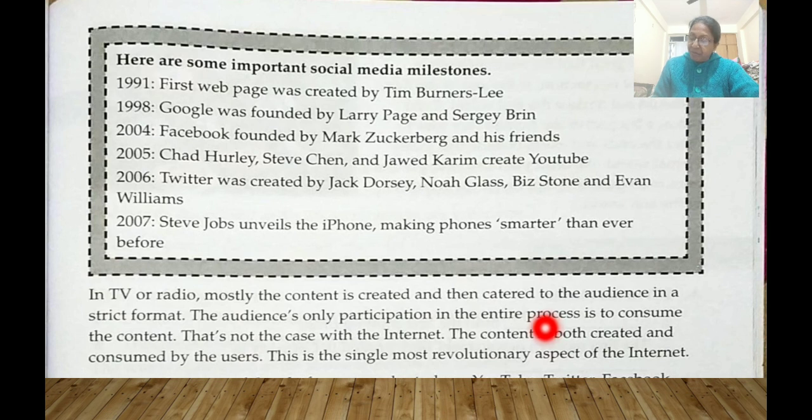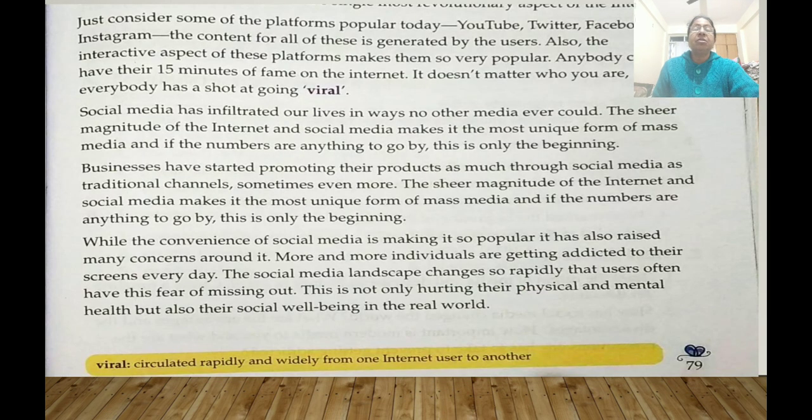Name some of the platforms today. So we turn on to the next one. Some of the platforms today are YouTube, Twitter, Facebook, Instagram, etc. Who generates the material for these platforms? It's the user who generates the material for these. They create the contents of these platforms. What exactly makes these platforms popular? The interactive aspect of these platforms makes them popular.